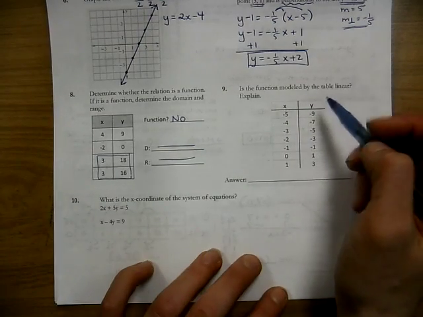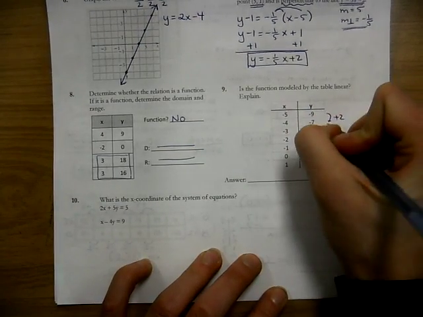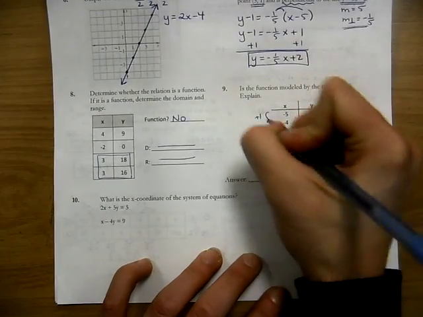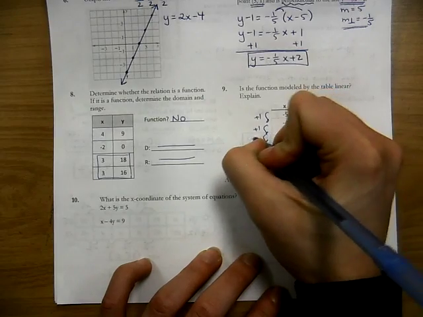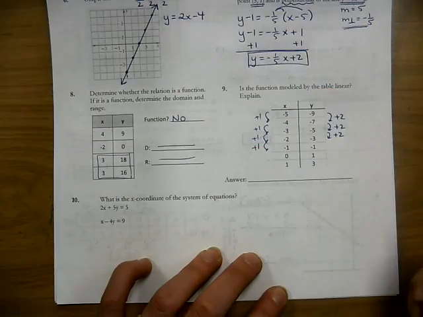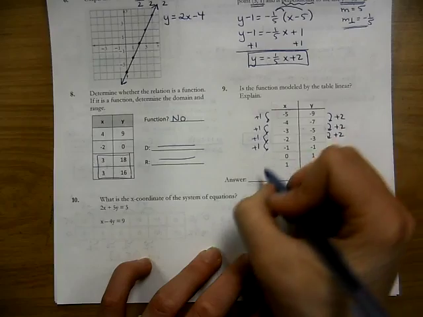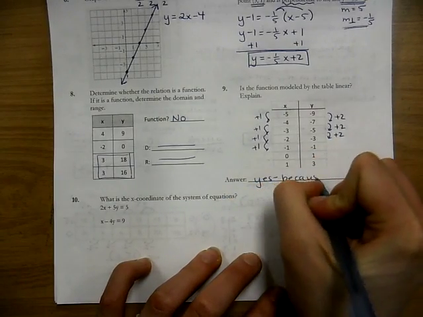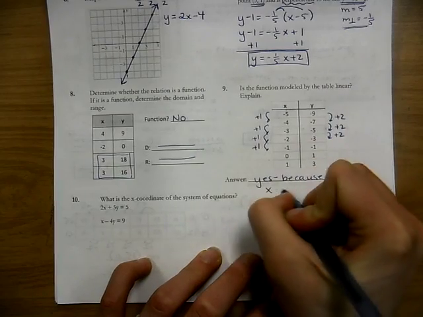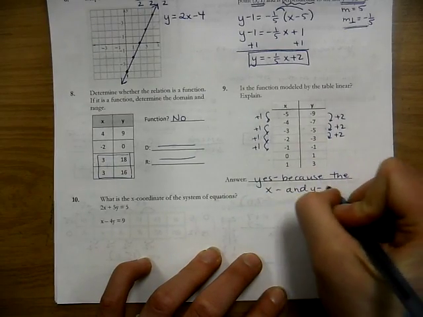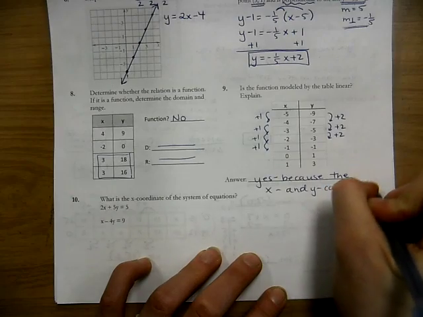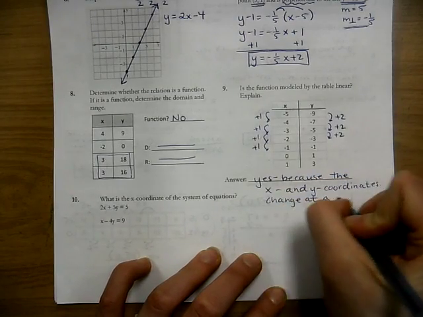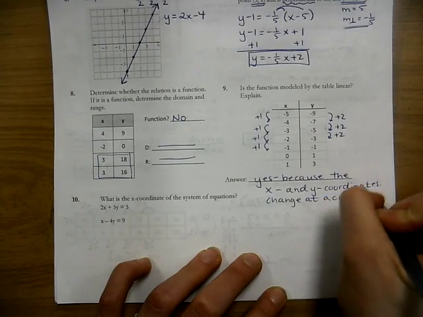This one's asking, is the table linear? Well, we are increasing by 2 for y, and that continues, and we're increasing by 1 for x. So because this table has x and y coordinates that are both increasing at a constant rate, yes, this is linear. And again, because the x and y coordinates change at a constant rate.